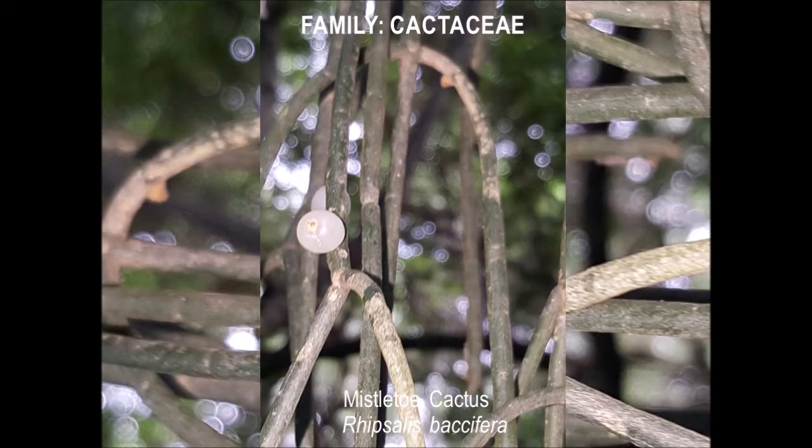Here we have from the Cactaceae, Rhipsalis baccifera, which is called the mistletoe cactus. It is the only cactus species known in Africa, and it is an epiphytic cactus. In other words, it grows in or on trees.